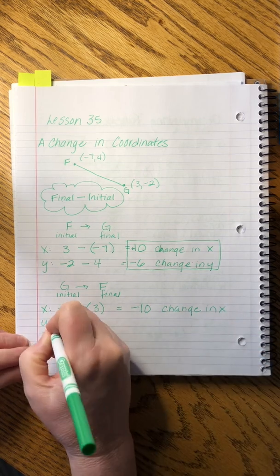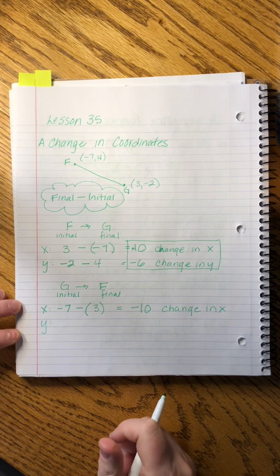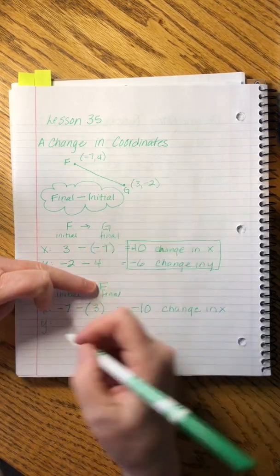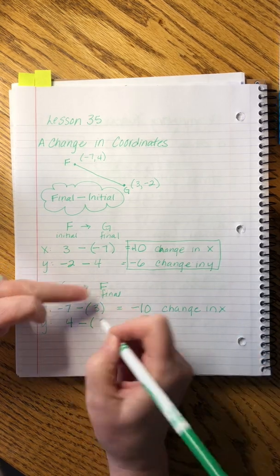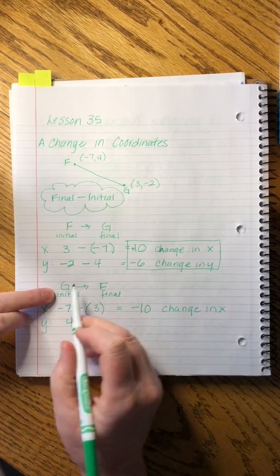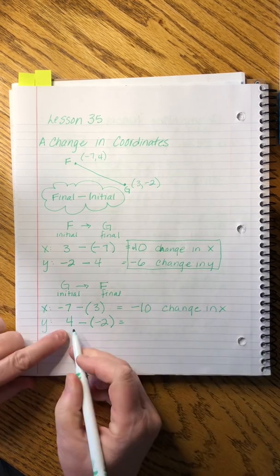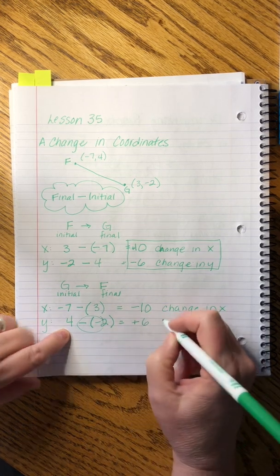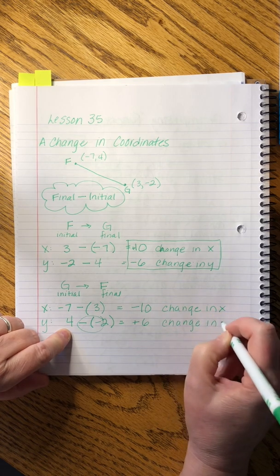And let's just check out the y. For y, we're starting with F as our final, so that would be positive 4. And then we're subtracting the G position for y, which is minus 2. So that's 4 plus 2, so that's a positive 6 is the change in y.